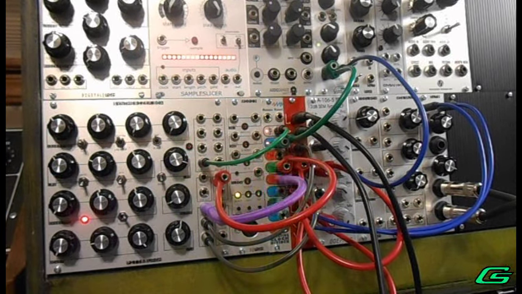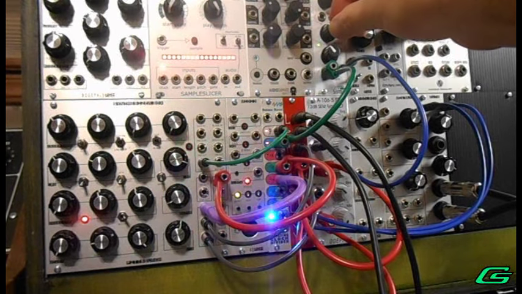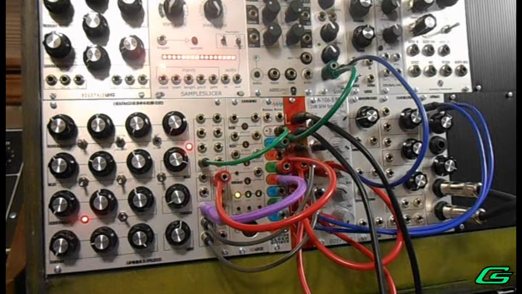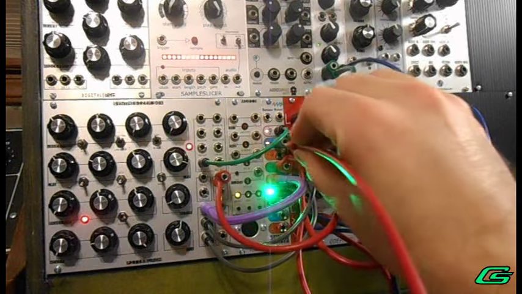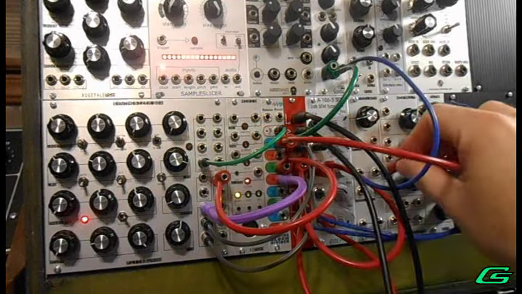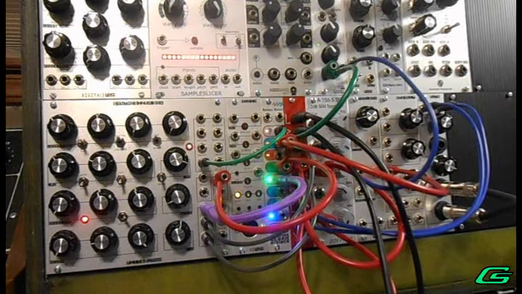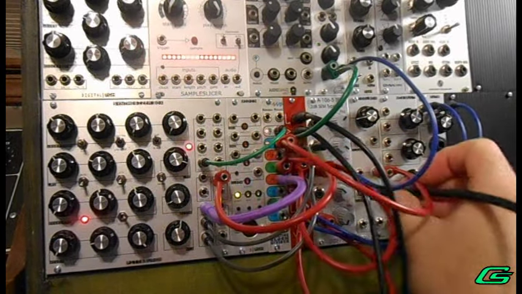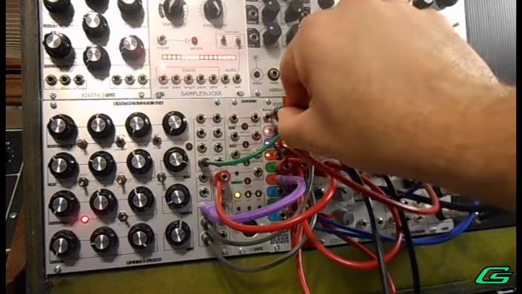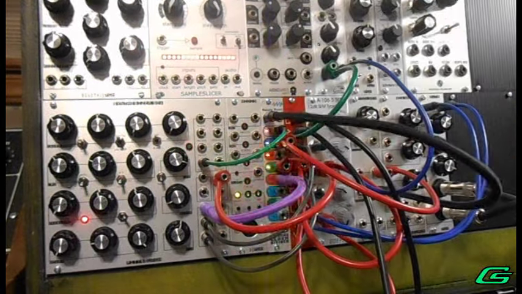So far, that's getting more interesting, but it's still a little bit boring. Plus, I have a pop sound going on there. What if I send the clock to my sample and hold, and the sample and hold, send the output of the sample and hold to the rotate of the clock divider.